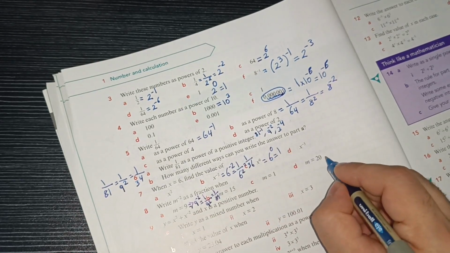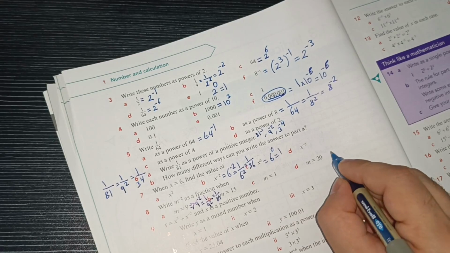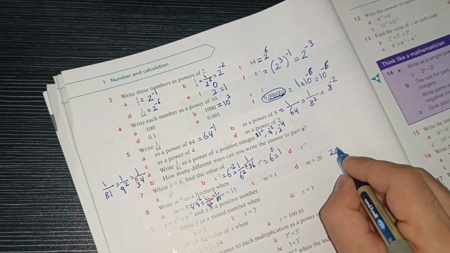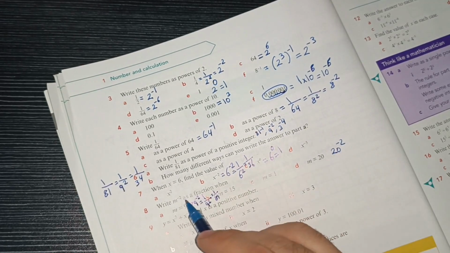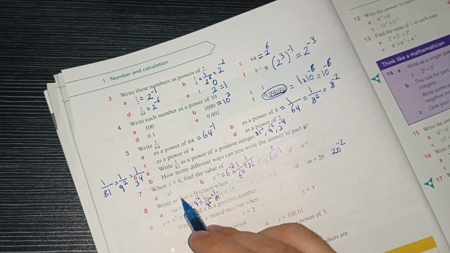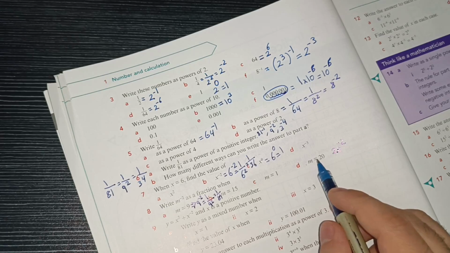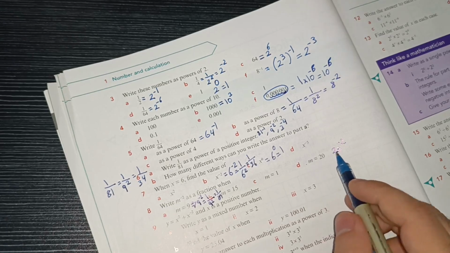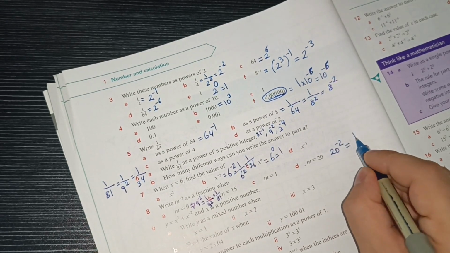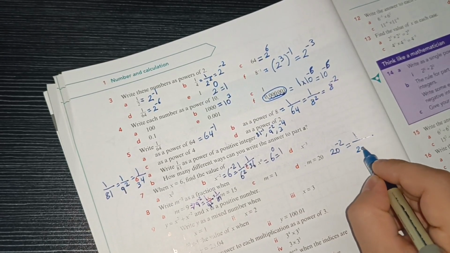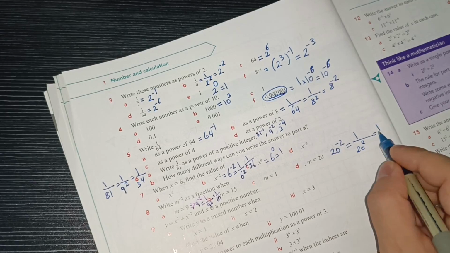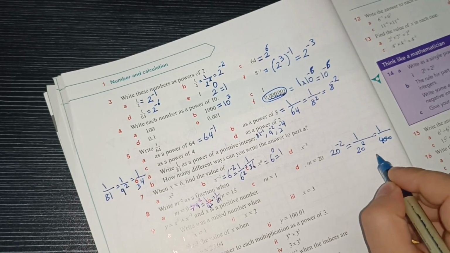And part D, what if m equals 20? So substitute 20 to the power of negative 2, because in the title it says m to the power of negative 2. So 20 to the power of negative 2 is equal to 1 over 20 to the power of 2, which is 1 over 400.